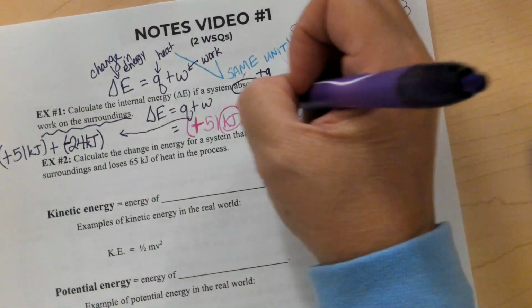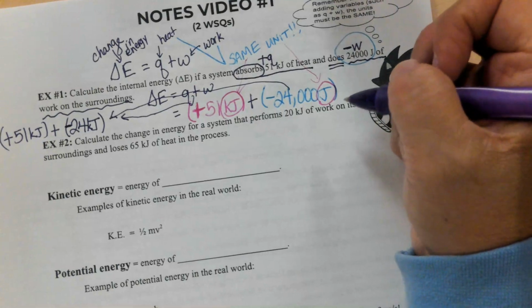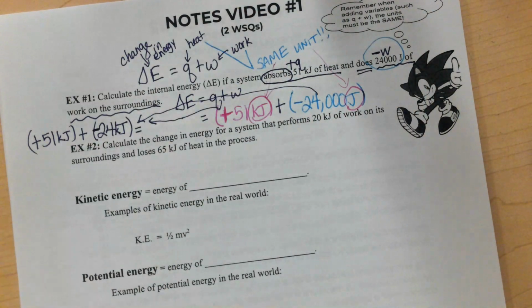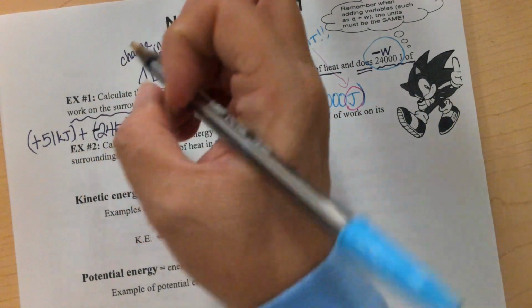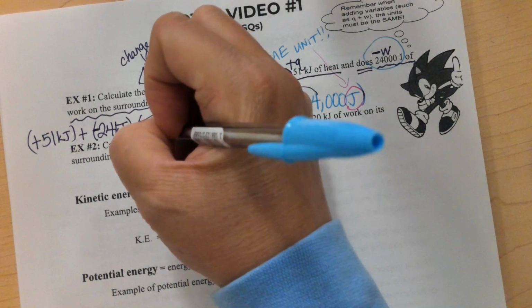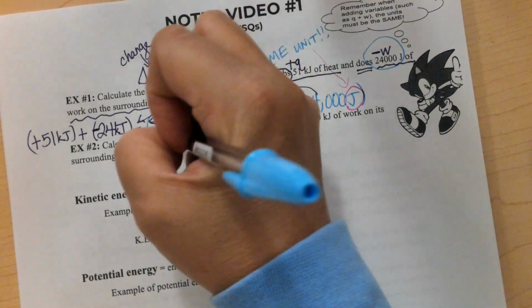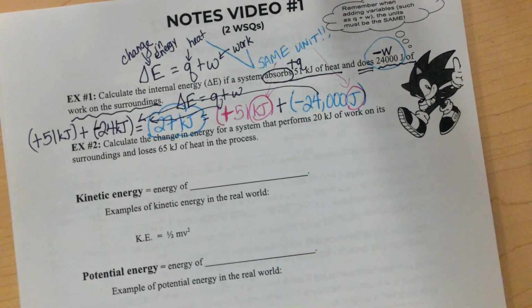So I converted the 24,000 negative joules to negative 24 kilojoules so that I can now add, and that is 51 minus 24, which is a positive value because we have more positives. So 27 kilojoules is my answer. I'm sorry that I went forward and then backward, so hopefully you'll follow that and do it even better yourself. So we have another one here.